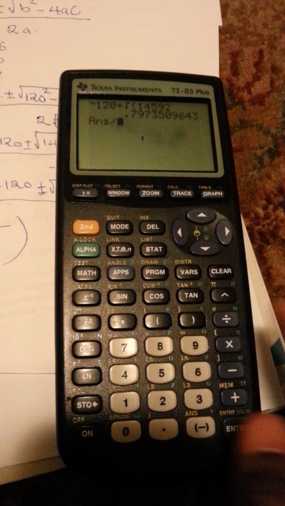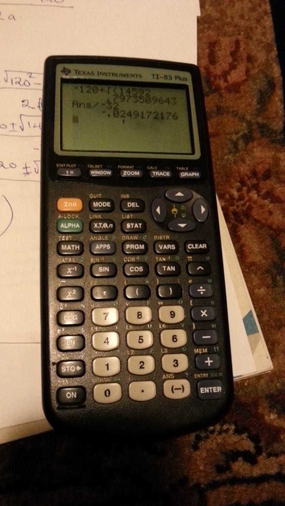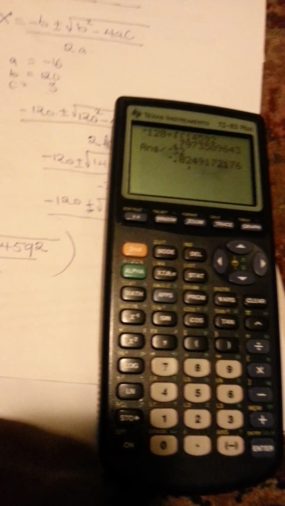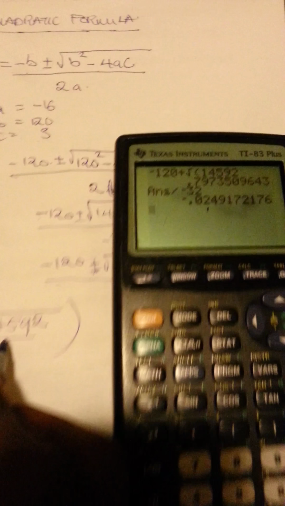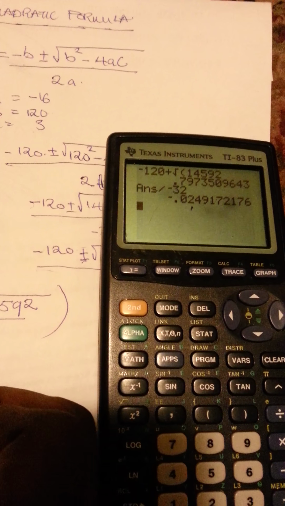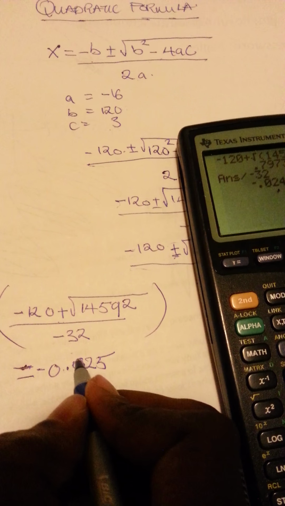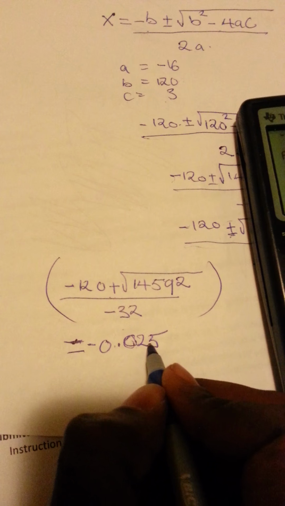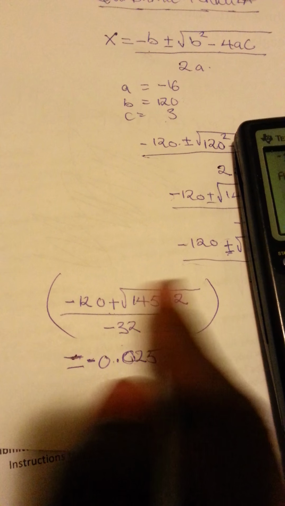Divide by negative 32, then hit enter. So that is our first answer, and our first answer is negative 0.025. Then we round off the 4, and we got 5. So that's our first answer. Don't forget we got negative over here.